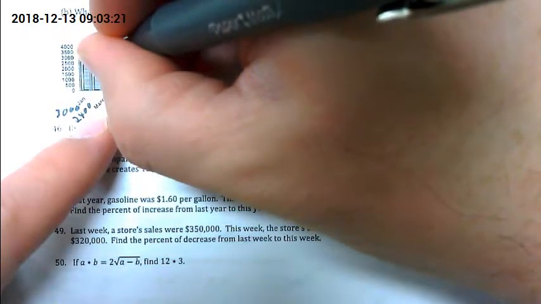February. I think there's 5 lines for each one. So I think that one's 2,400. And that one says 3,400.